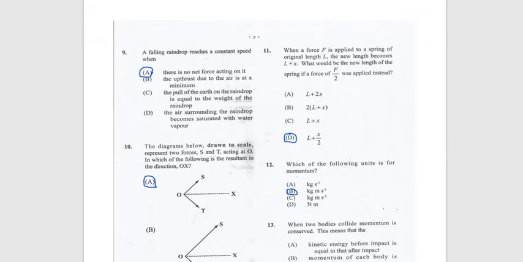A falling raindrop reaches a constant speed when A. There is no net force acting on it. That simply means that the gravitational force plus the upthrust of the atmosphere amount to 0, and this is also called terminal velocity, constant speed.